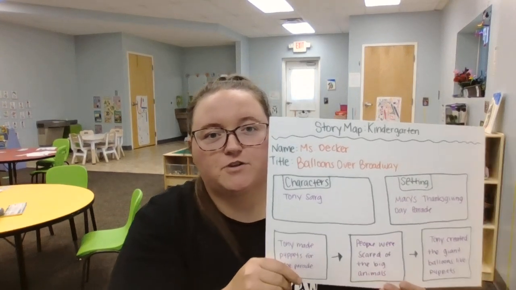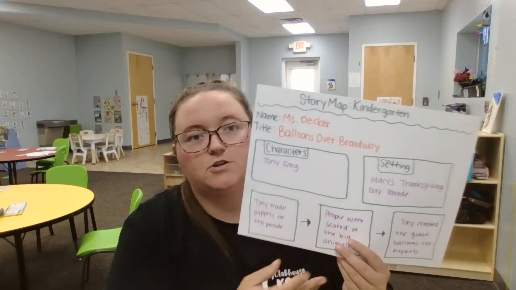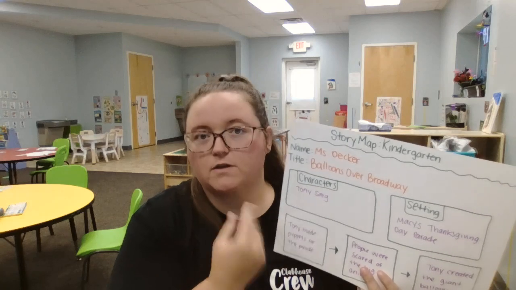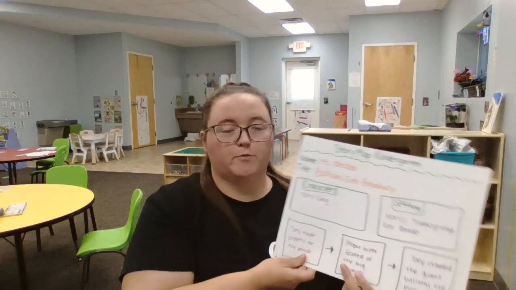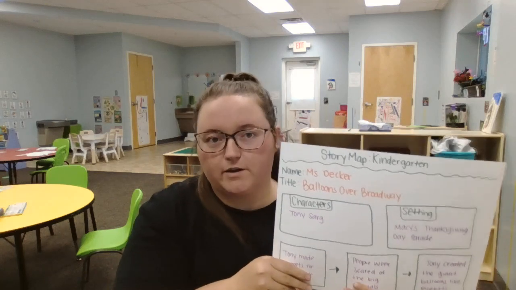For my comprehension strategy, I chose story maps. So I'm going to start by showing how I would teach for a kindergarten class based on the book I chose and the theme. So our book is Balloons Over Broadway. Our theme for this whole activity is Thanksgiving.